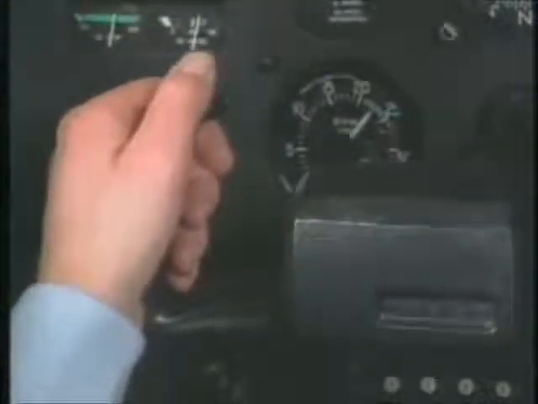When you make a turn in a high-wing airplane, your vision is blocked in the direction you are turning. Before starting a turn, you should raise the wings slightly to clear the area. Then make the turn.